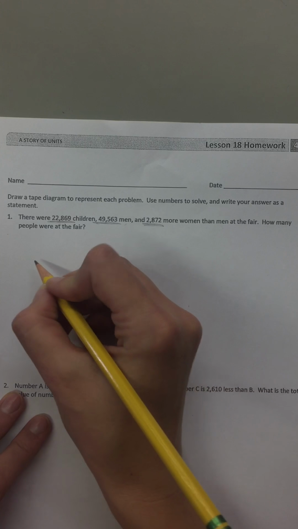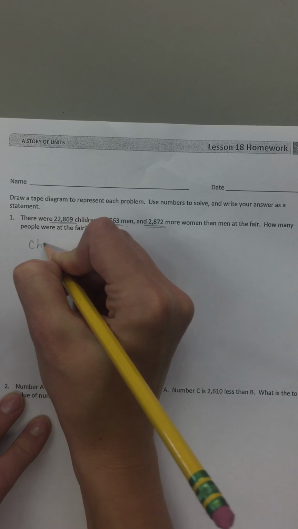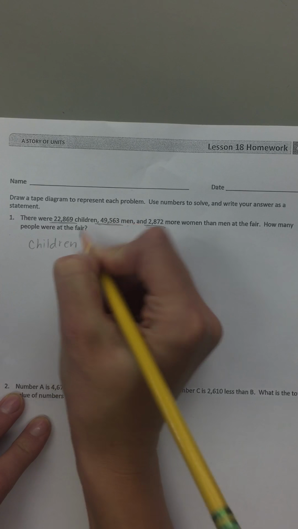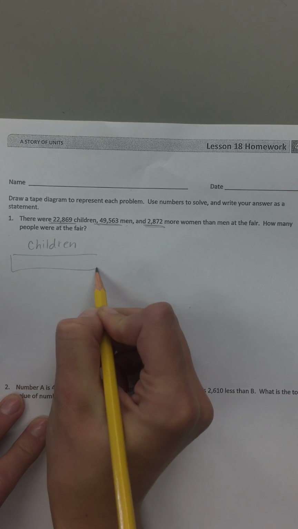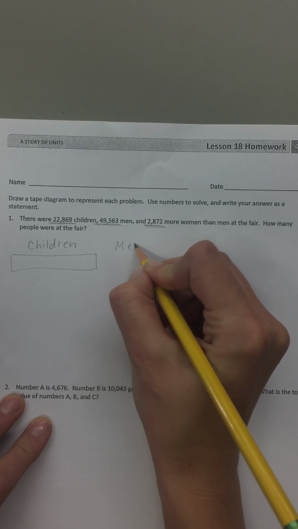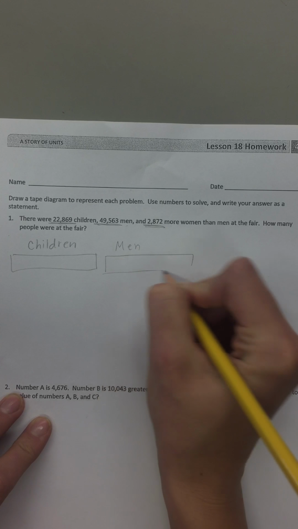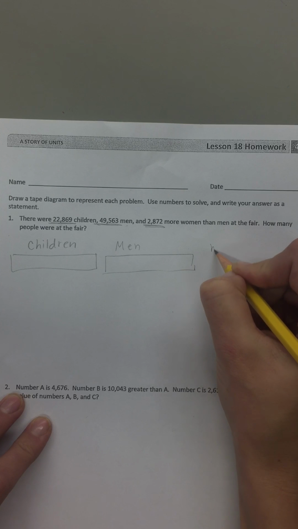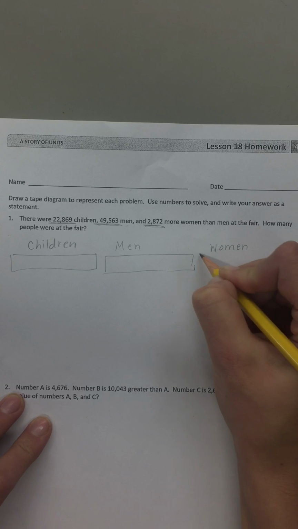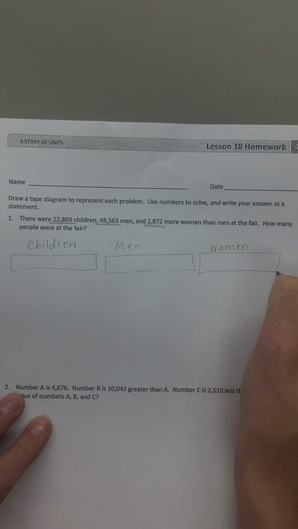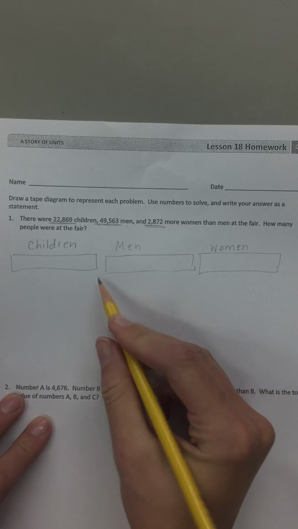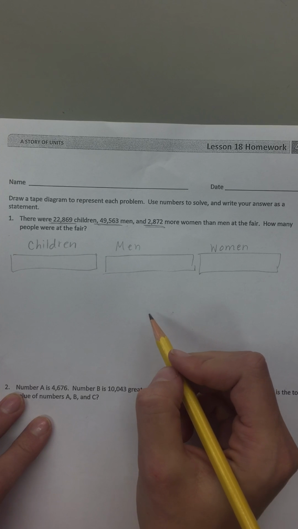So I'm seeing 3 categories. I'm seeing children. So I'm going to make a piece of tape for my children. I'm seeing men. So I'm going to make a piece of tape for men. And I'm seeing women. So I'm going to make a piece of tape for the women. And the total is the part that we don't know just yet.